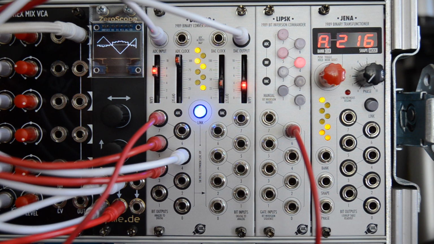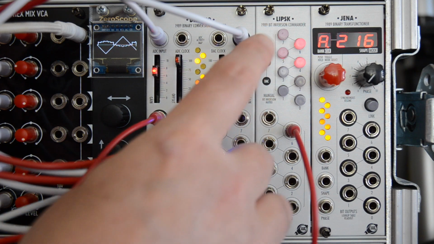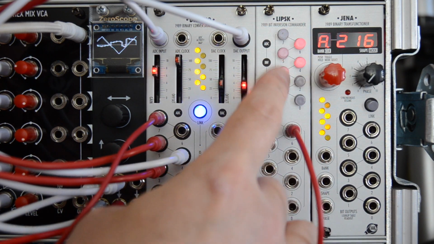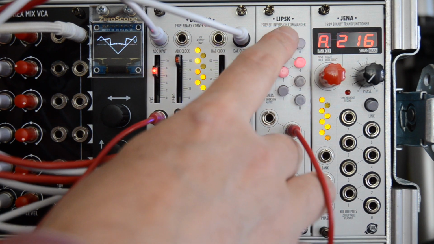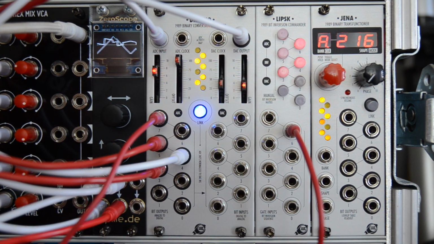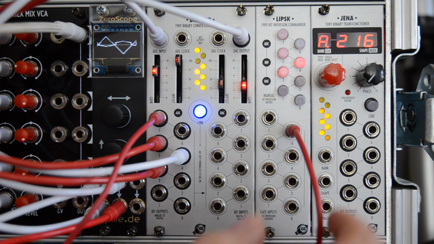In this video my main focus will be on LIPSK, but it's impossible to use LIPSK standalone, so I'll be linking it to DREZNO and show you how inverting bits can be a really powerful tool that adds a lot more features to the system than you might first think. Along the way I'll demonstrate some features of DREZNO that I didn't get around to showing in the first video simply because that one was already way too long.